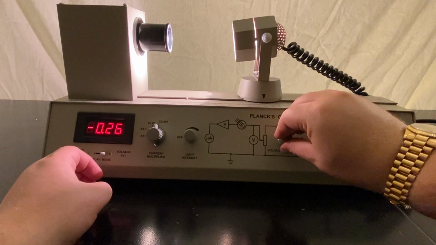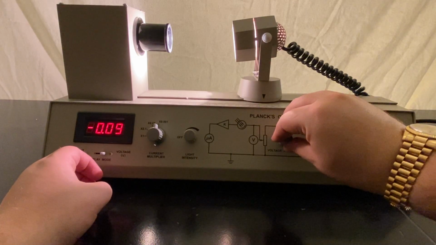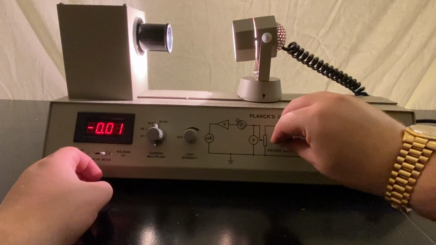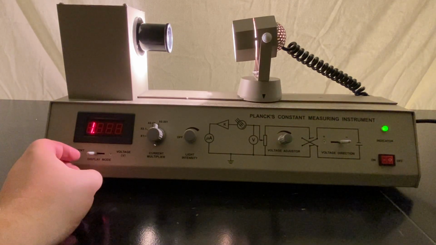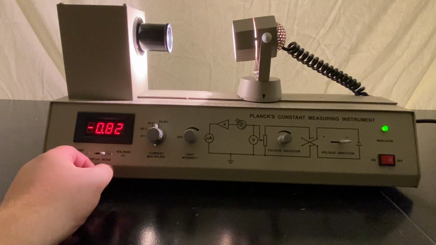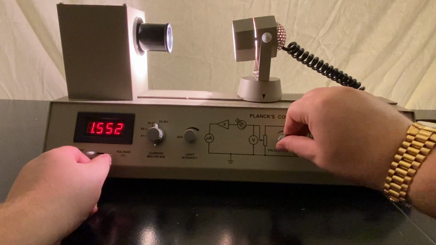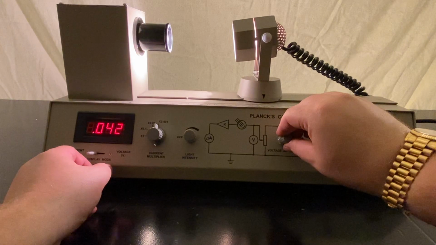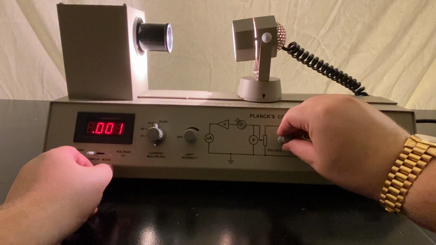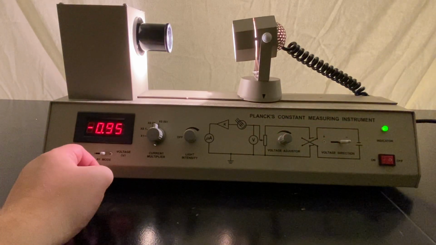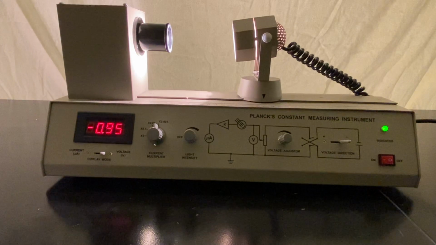Oop. Oh shoot, I messed up. Luckily, I didn't destroy anything. And that's my stopping voltage for blue.